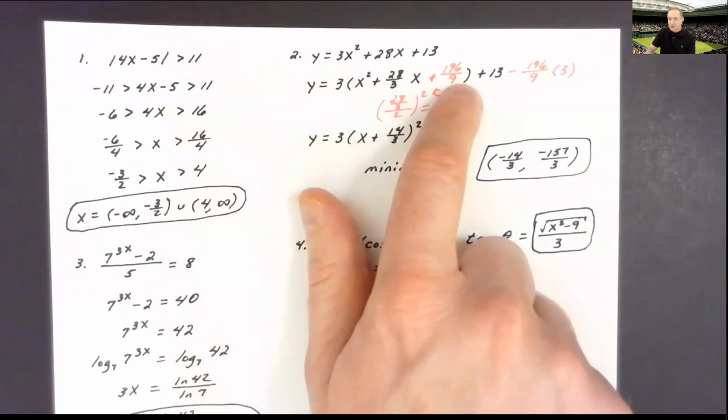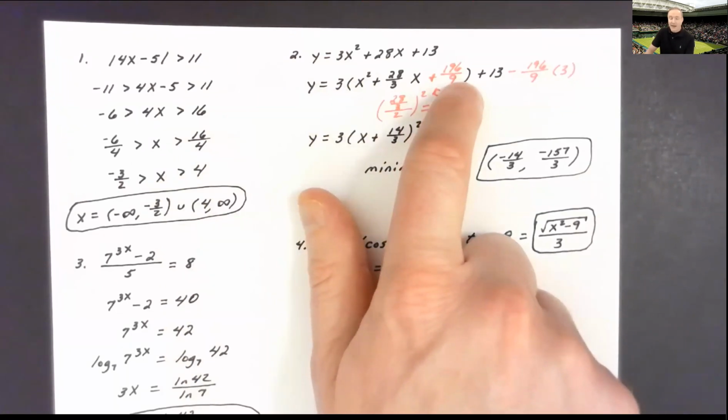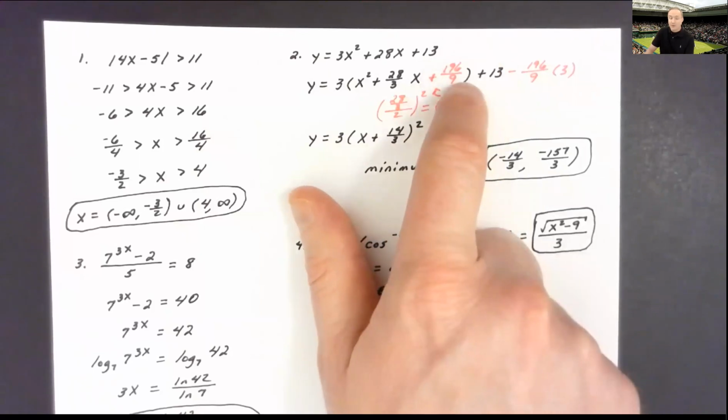Now, the red is just where I left a space there initially. I just said I know I'm going to have to add some constant there, but I don't know what it is yet.